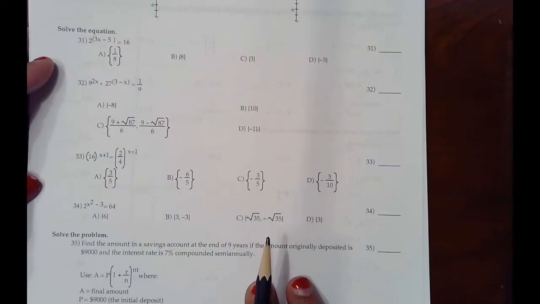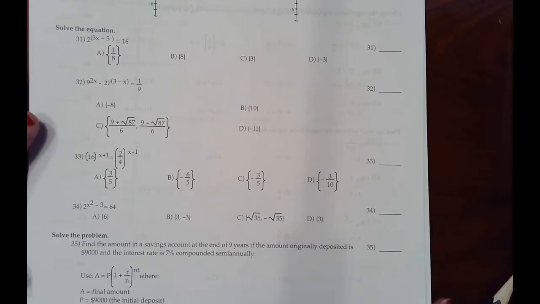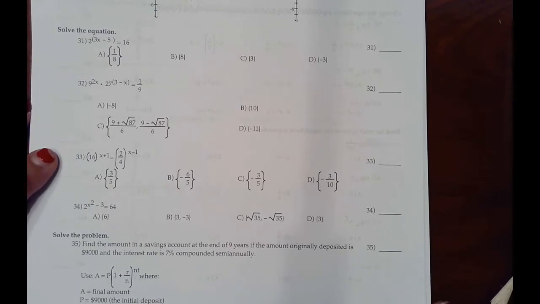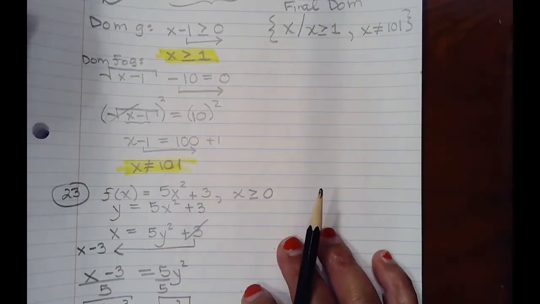Okay, so now we come to these problems where we are solving equations. I'll see how much of it I can fit here, and if not, I'll move to paper. I think I'm going to just do it on the paper anyway, so let's spread out a little bit. Okay, so problem 31. We have 2 raised up to a power of 3x minus 5 is equal to 16.